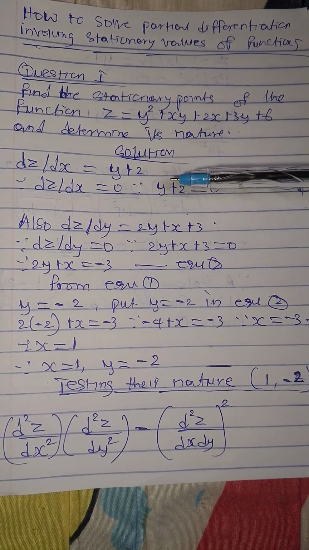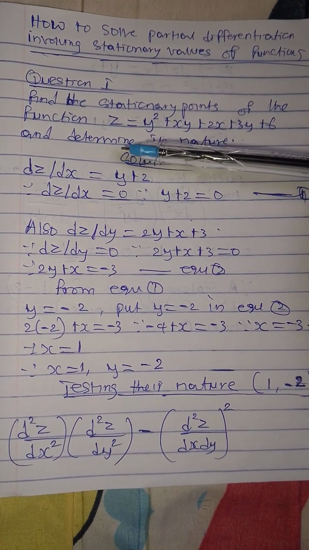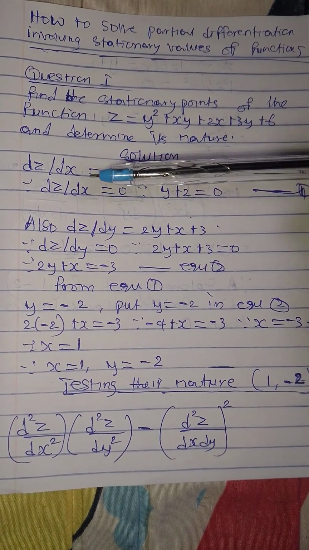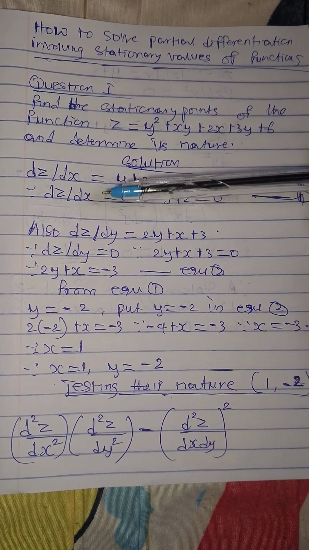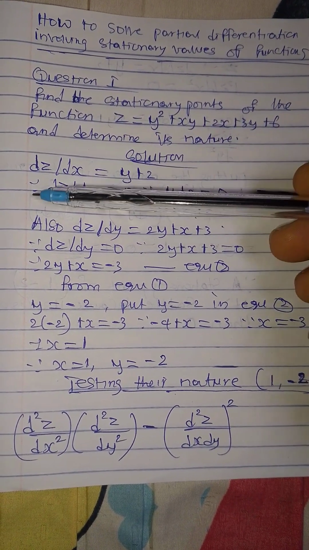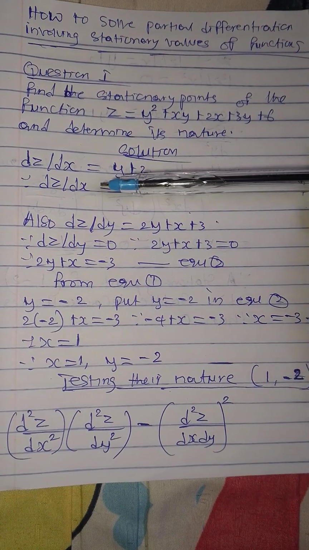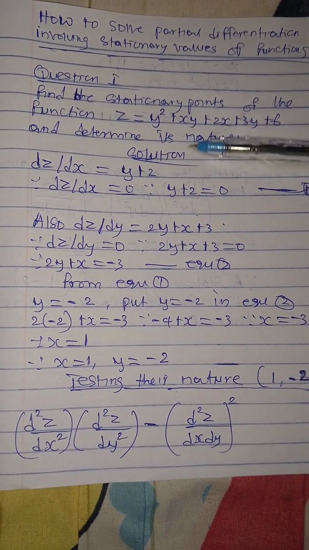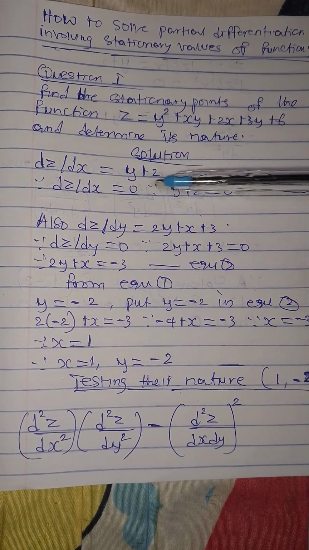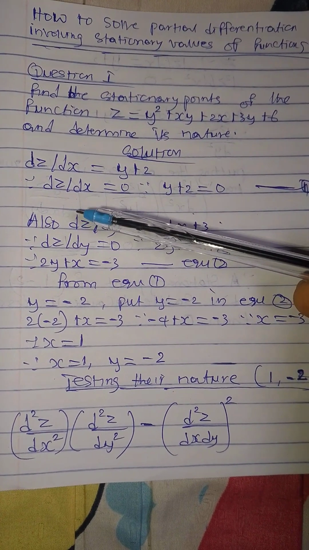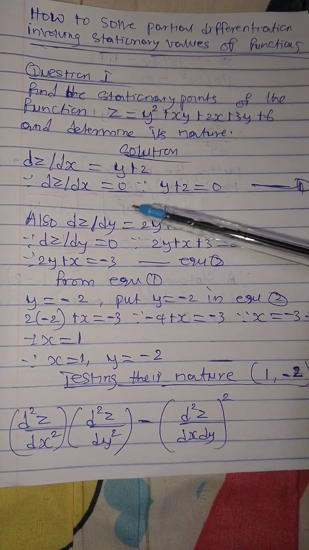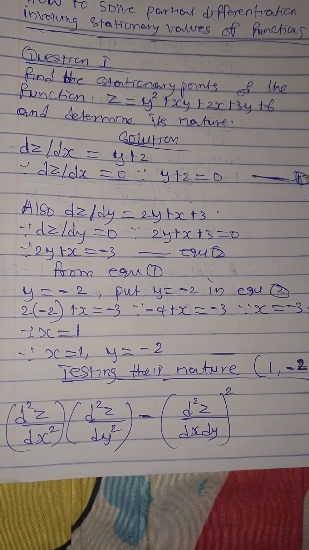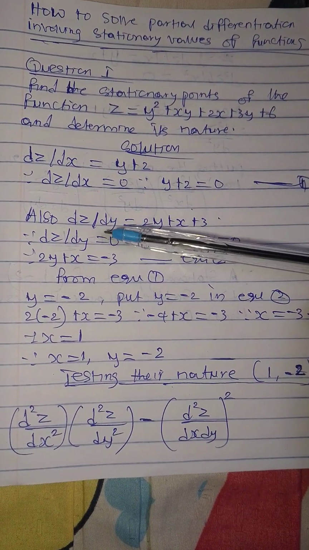Now, solution to solve this, we have to find dz over dx, and also we have to find dz over dy. So dz over dx means z differentiated with respect to x. Differentiate x here, it remains y. Differentiate x here, it remains only 2. That becomes y plus 2. Now also know that dz over dx is equal to 0. Therefore y plus 2 is equal to 0. I'll call this equation 1. Now after finding dz over dx, I have to find dz over dy.